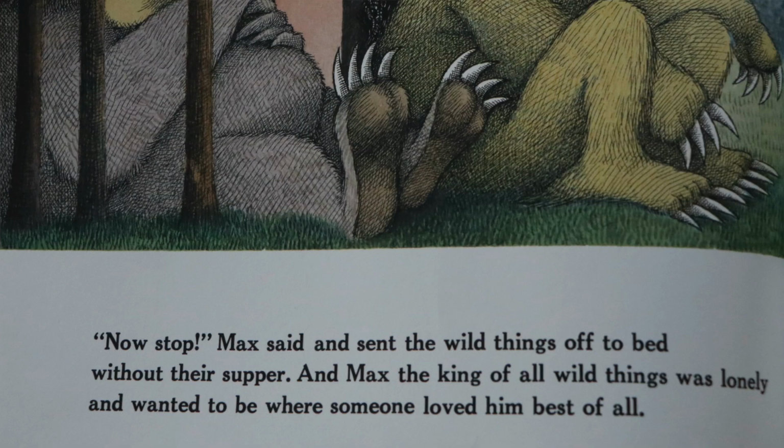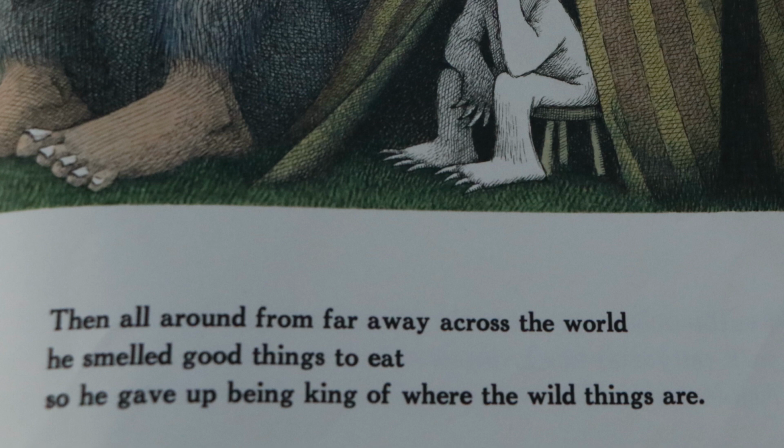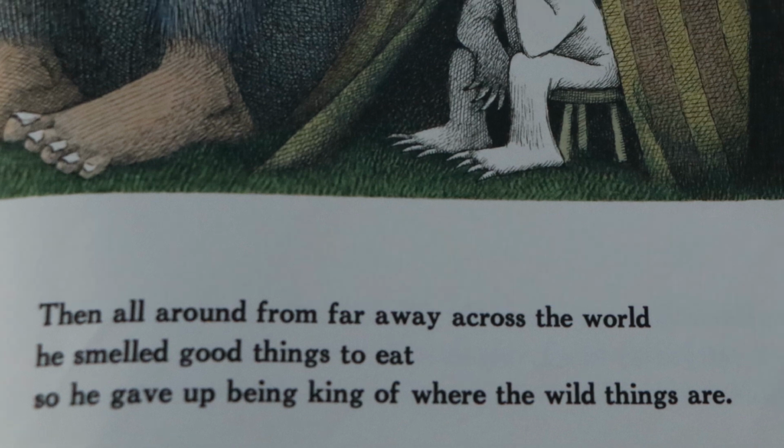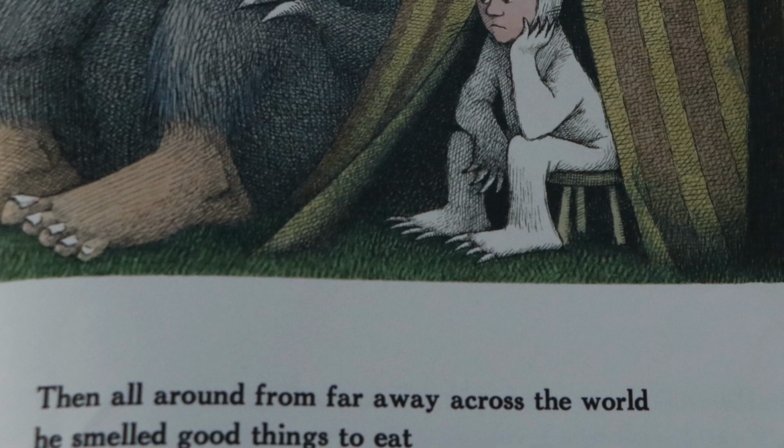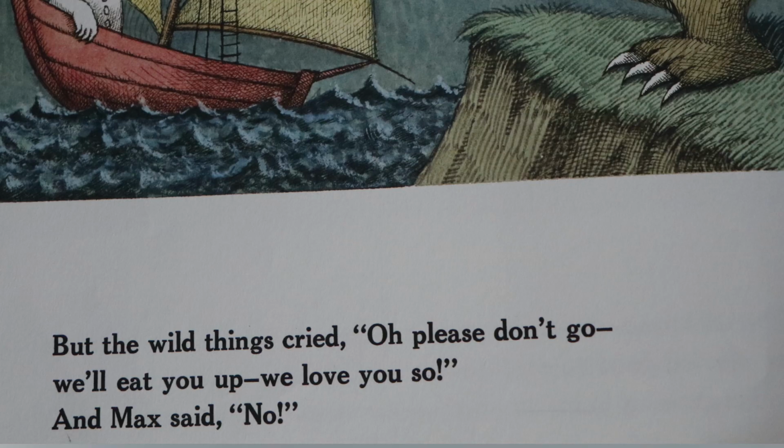And Max, the king of all wild things, was lonely and wanted to be where someone loved him best of all. Then all around from far away, across the world, he smelled good things to eat. So he gave up being king of where the wild things are. Oh, look, he's sad. He's hungry. He smells some food from far away. He wants to leave. But the wild things cried, "Oh, please, don't go. We'll eat you up. We love you so." And Max said, "No."